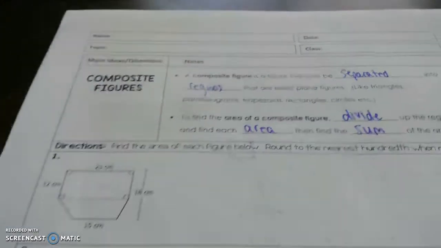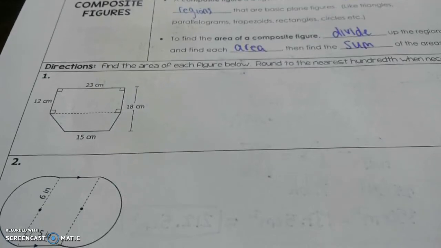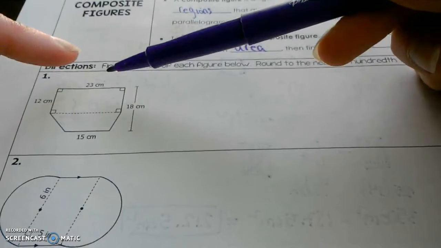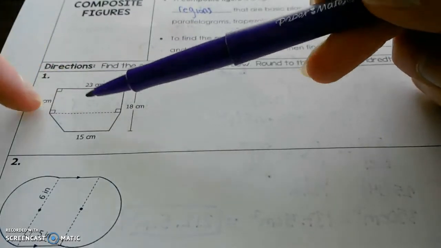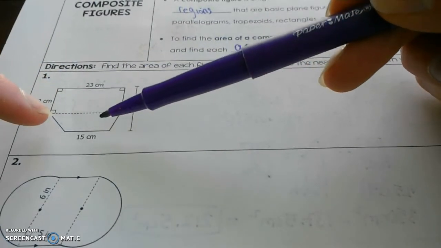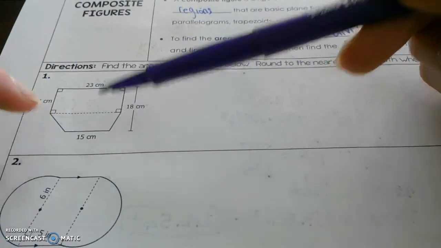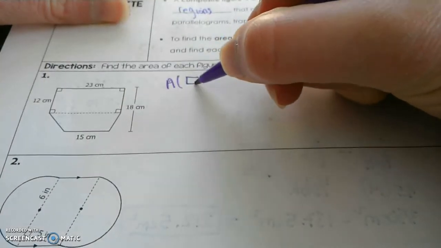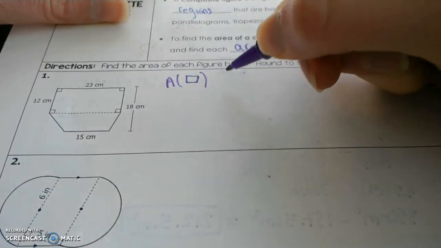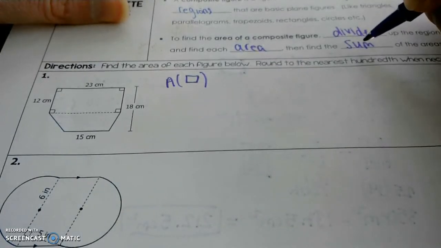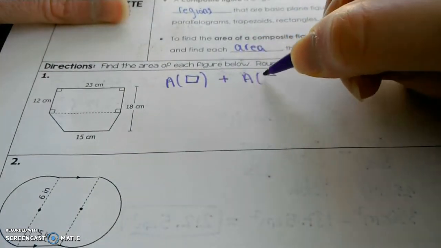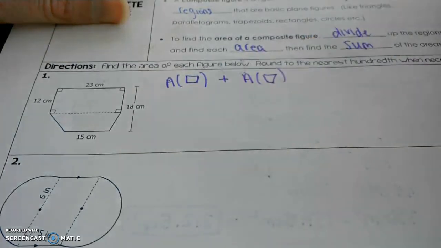What this means is, if I look at number 1, a composite figure is where you have multiple shapes that make up the whole. So for instance, number 1, I have a rectangle and I see a trapezoid. So what I need to do is find the area of the rectangle, and it says sum, which means total. So then I would be adding the area of the trapezoid as well.